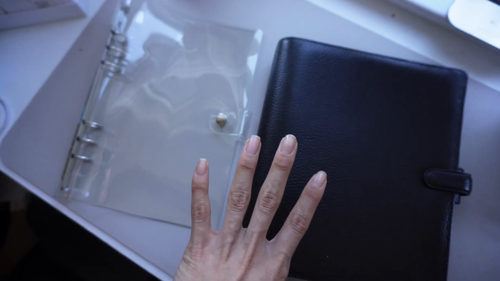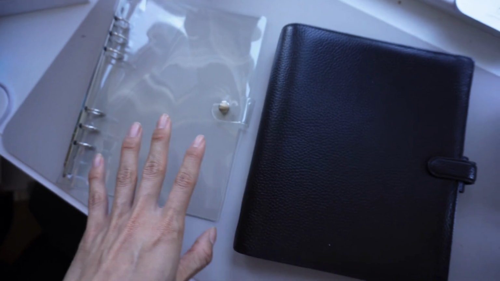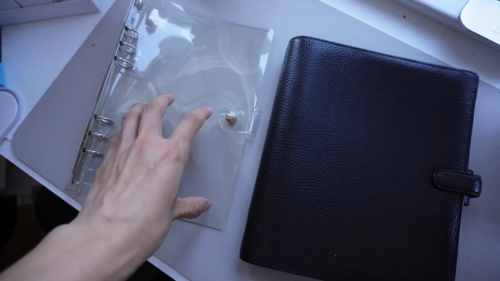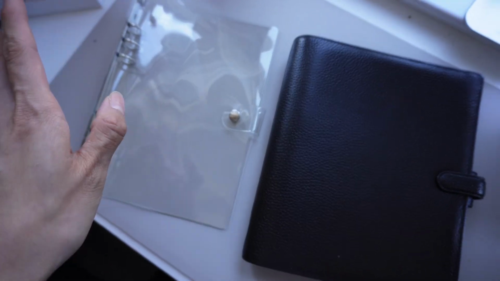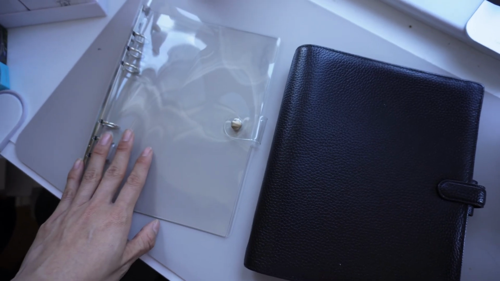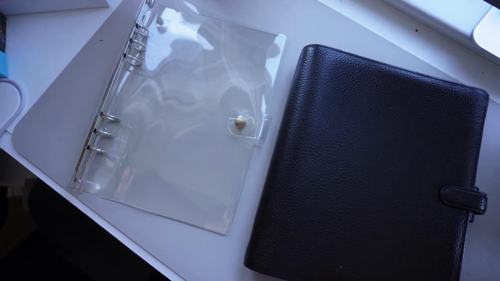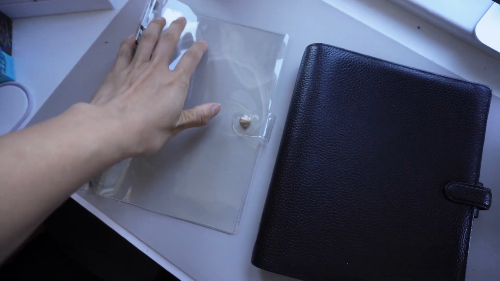Okay, so first, with the A5 rings. The most basic and the most economical way to start in A5 rings, or any rings really, is a PVC planner like this.